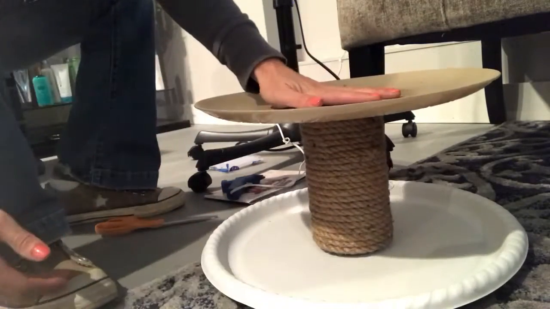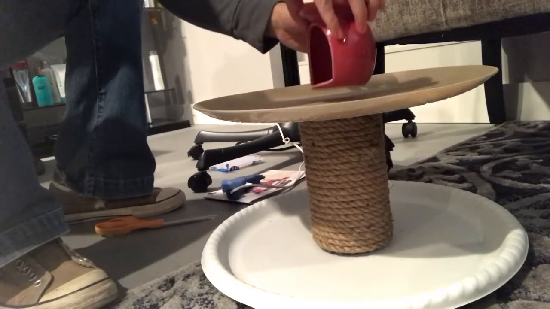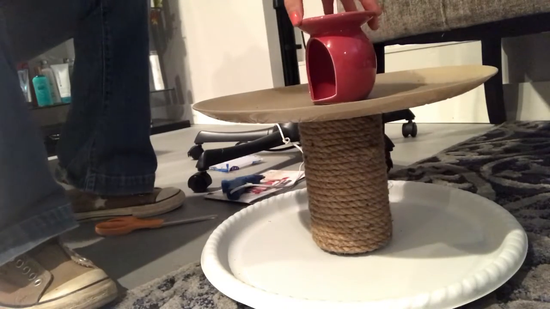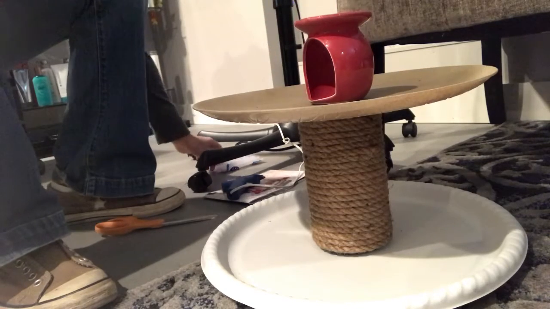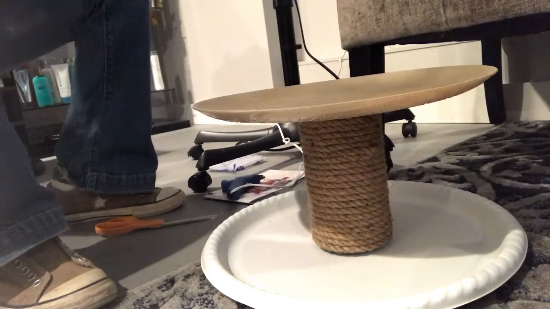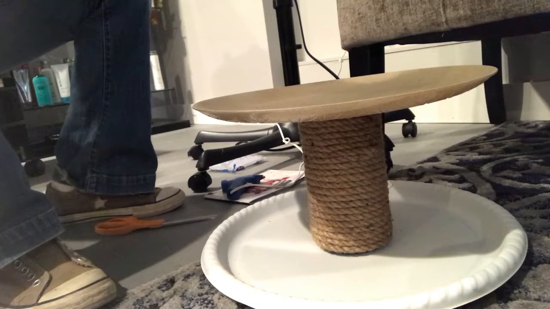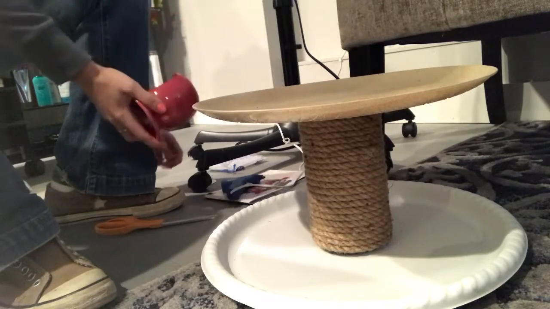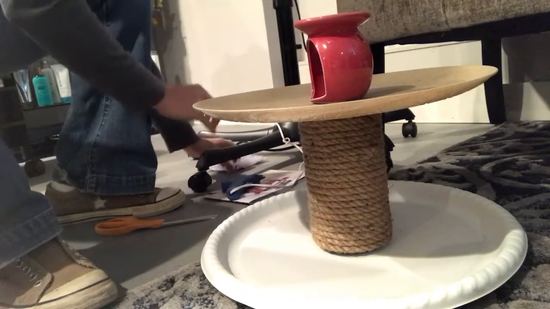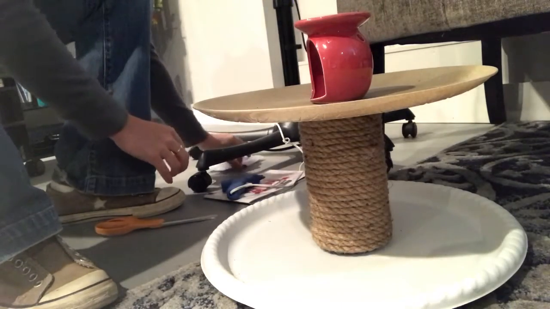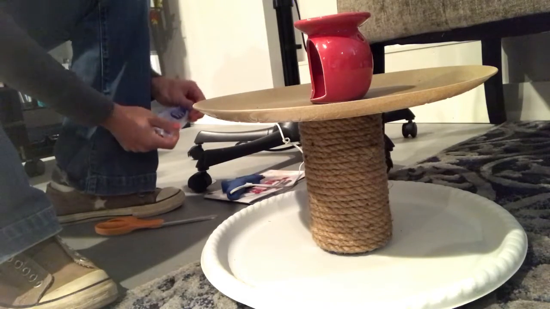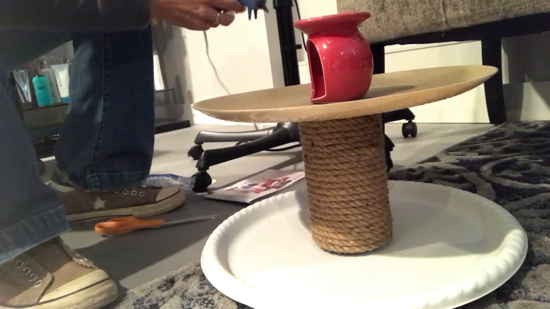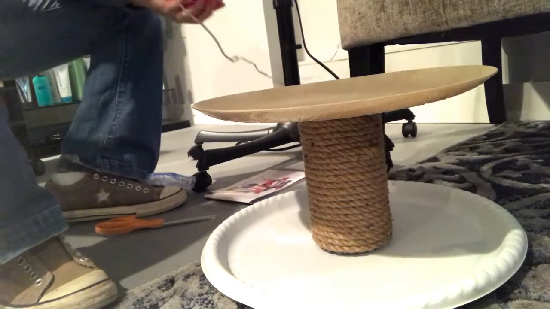Next, I'm going to add the third tier. So I need to put something as a base. Again, I picked a small candle holder that I got at the Dollar Tree so I could put a little decoration inside. I like that it was a wide base. You do want something that's shorter than the bottom base. So basically in proportion size, you want something half of what my rope one was. But again, find the center and kind of judge it accordingly. You can measure it out if you want, but I just eyeballed it.